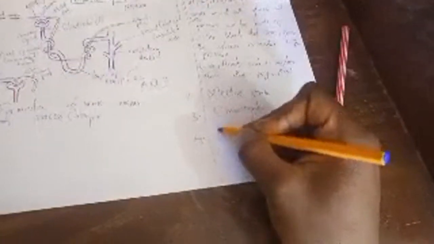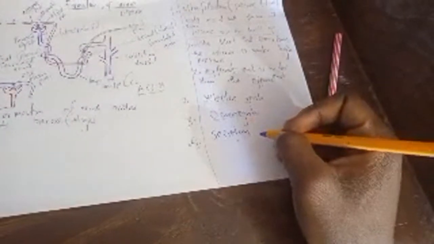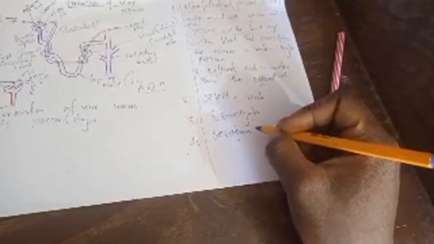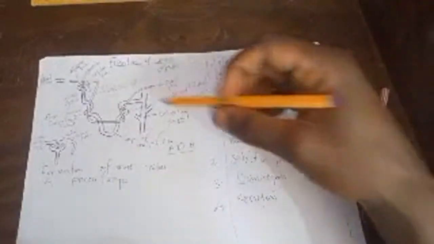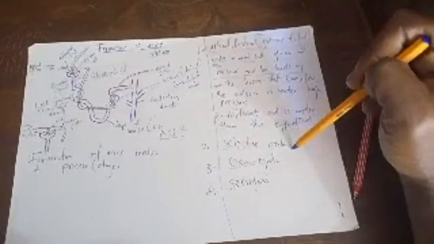The last stage is called secretion. Secretion is the removal of urine from the kidney through the collecting duct and ureter.